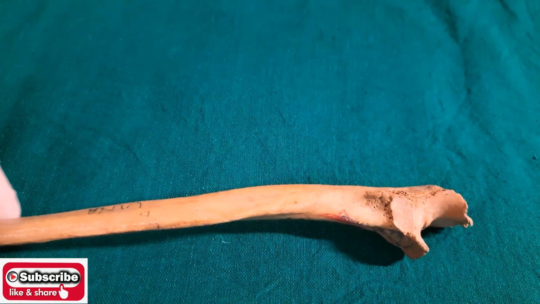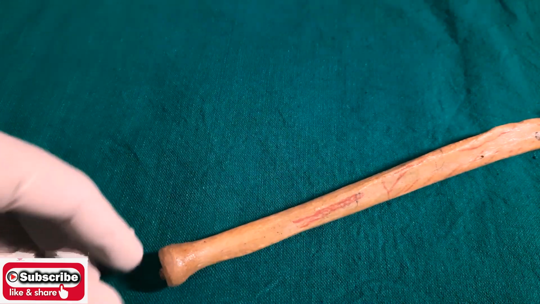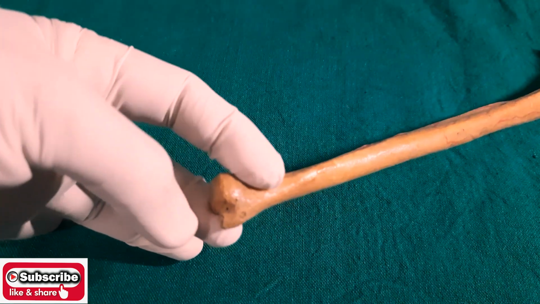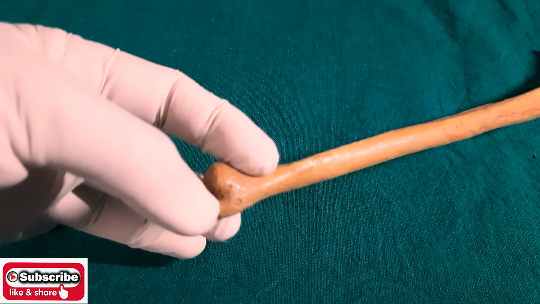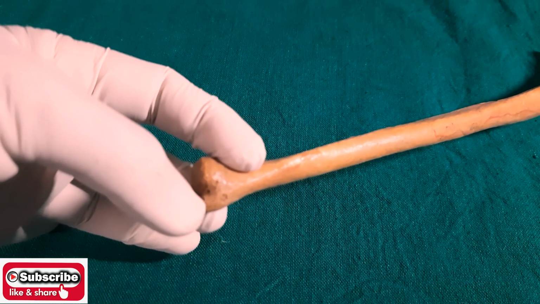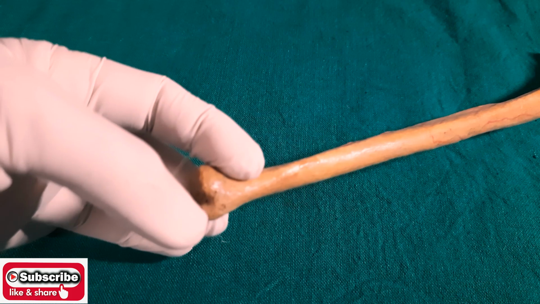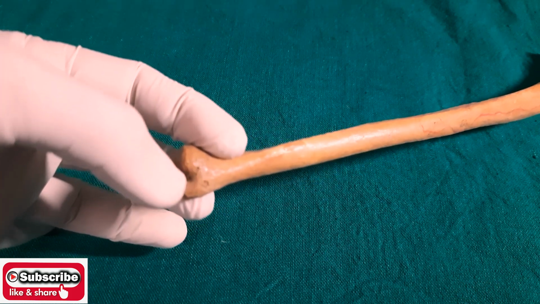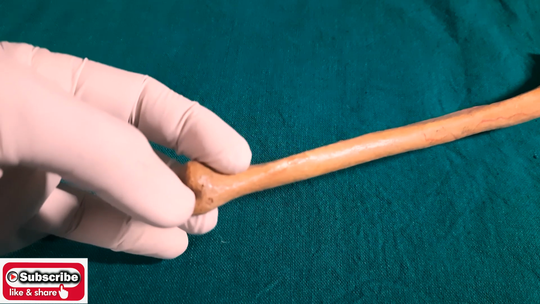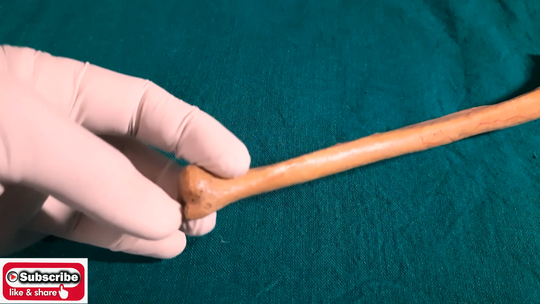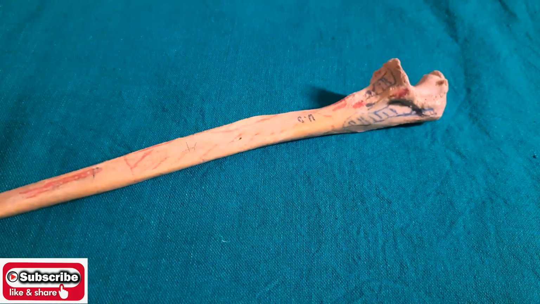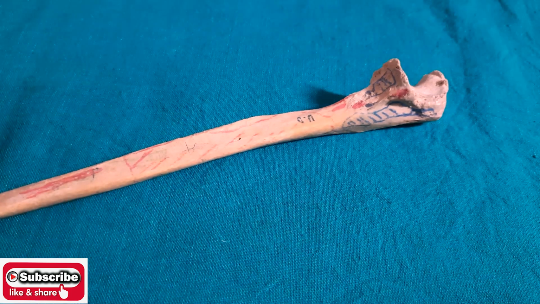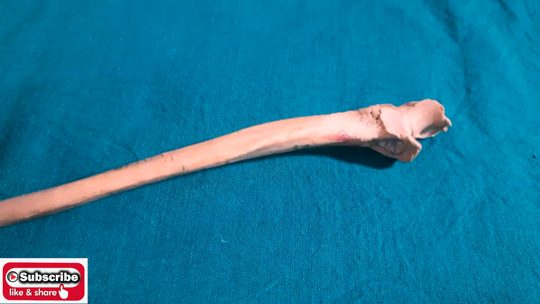This is the shaft of the ulna, and this is the lower end of the ulna. We can see one of the most important bony prominences over here, the projected bone of our body, and this is the styloid process, which mostly faces medially. Now we will be seeing the borders and surfaces of this ulnar bone.